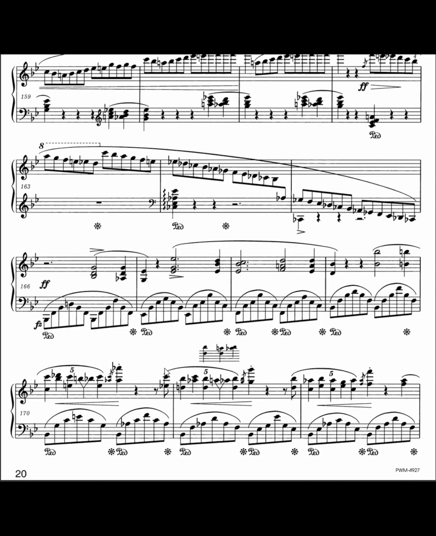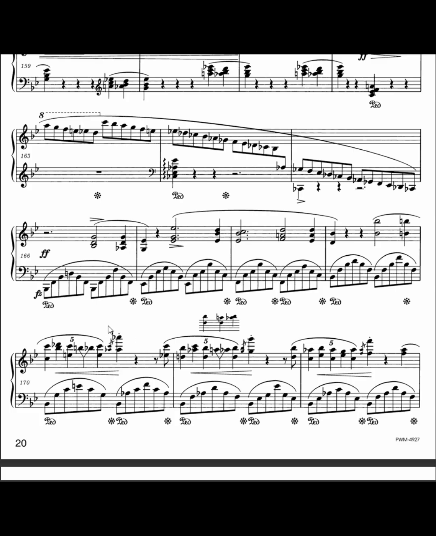And we have another very nice figuration of these original embellishments going very nicely and logically downwards. Again, the cells are in sixths, except for this very first one.